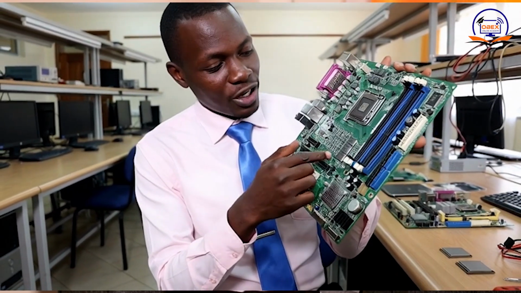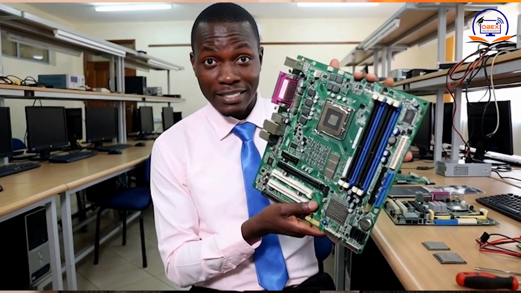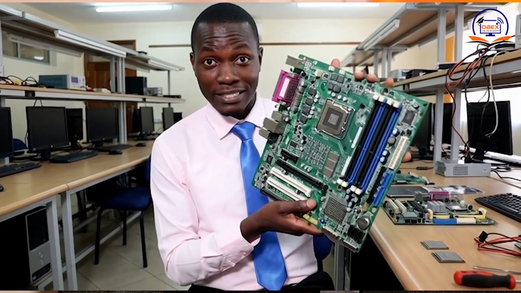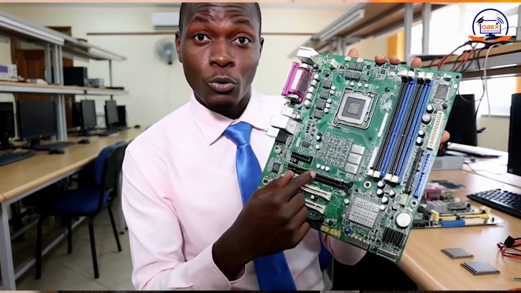So I just wanted you to understand what is the motherboard, because sometimes something happens to your computer, and during diagnosis, the person doing the repair, the ICT expert, tells you that the motherboard is faulty. So it's normally good if you understand what is the motherboard. We won't get into details about the motherboard unless it was a computer repair and maintenance course. So for now, we just need to understand what is the motherboard.